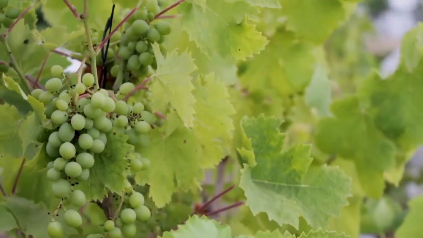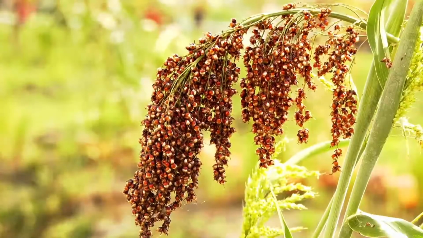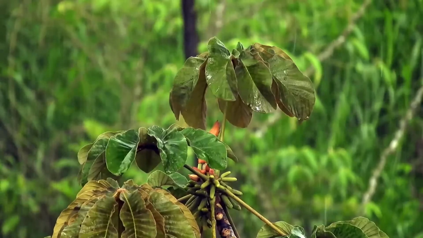So today we are going to learn about seed germination. You might be knowing that plants are multiplied through seed and vegetative propagation. A seed is the part of a seed plant which can grow into a new plant. It is a reproductive structure which disperses and can survive for some time.